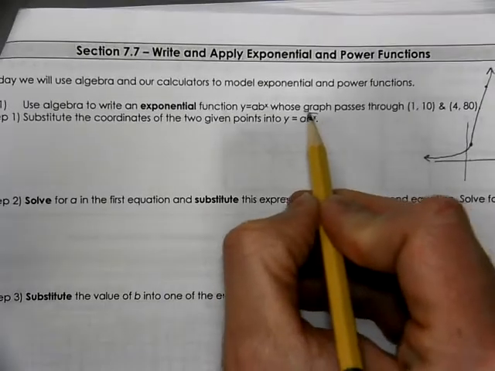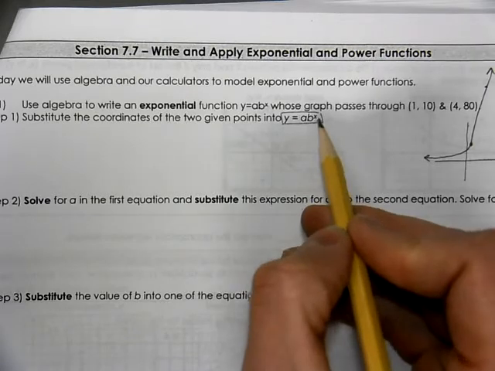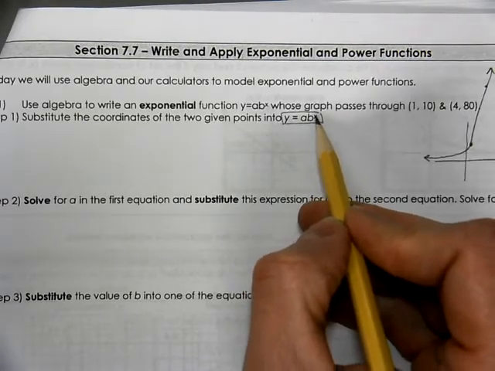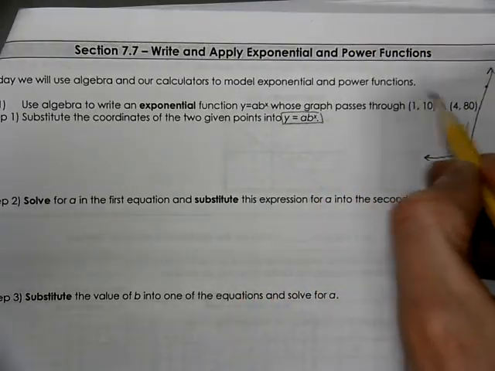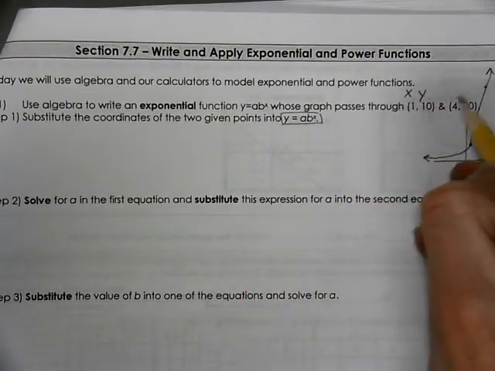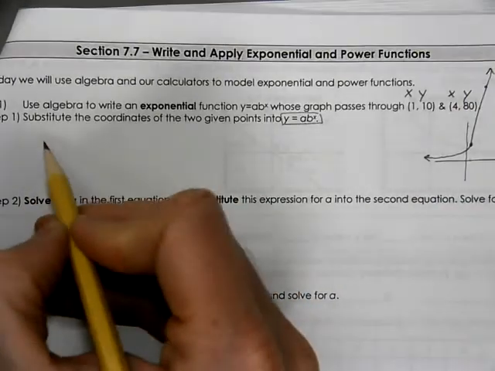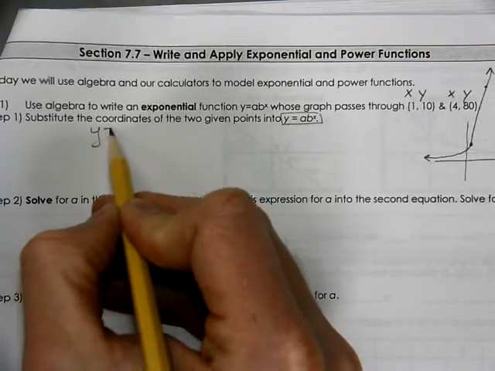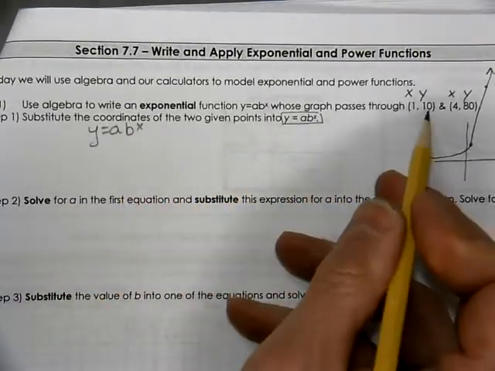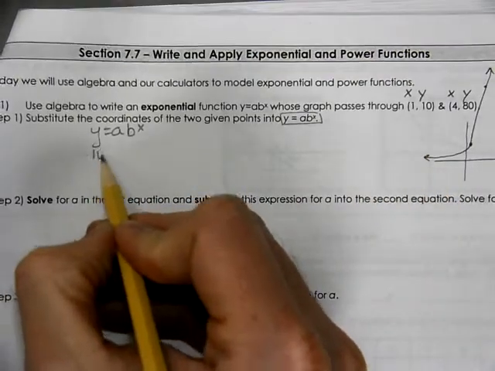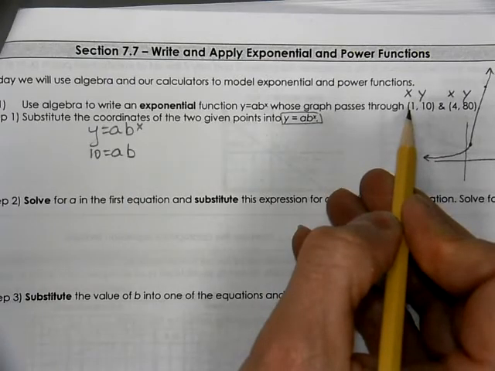So what we're going to do is use this format, which is y equals ab to the x power. That's what makes it exponential, because your variable, your x, is in the exponent. The 2 points we have given to us are x and y and x and y. So we're going to say that y equals ab to the x. When we plug in the y value, we get 10. We don't know the a or b, and our x value is going to be 1.